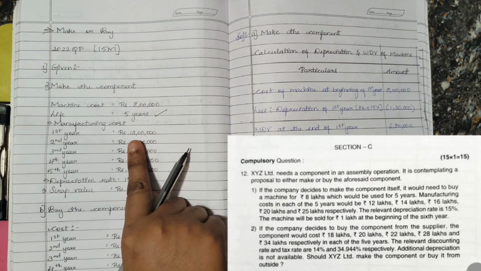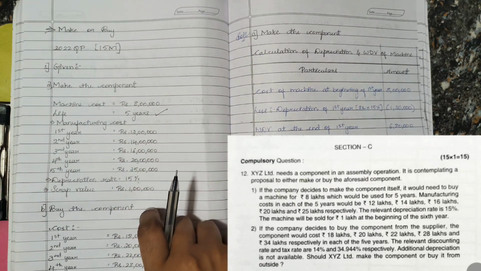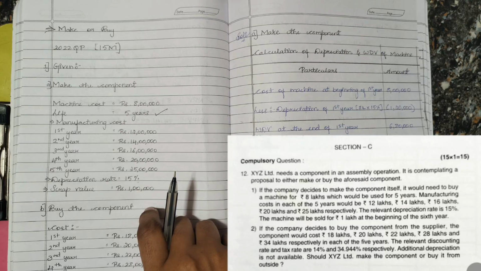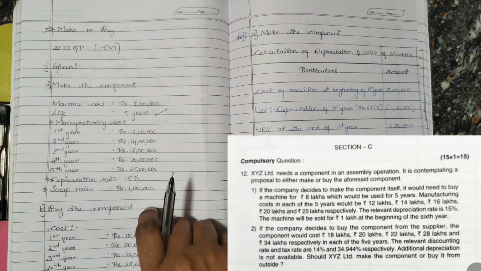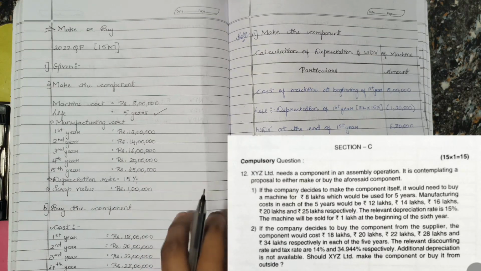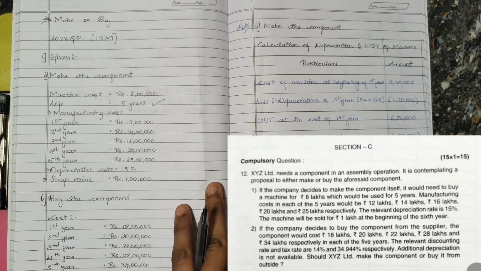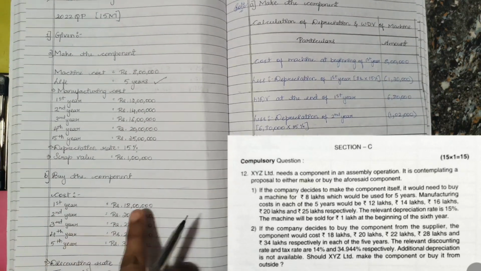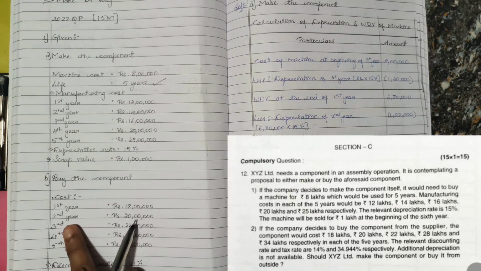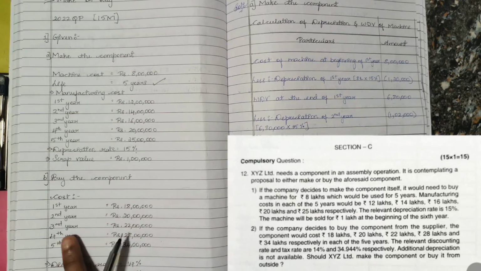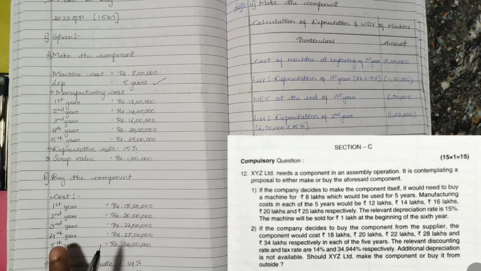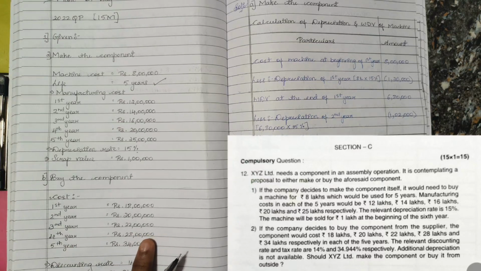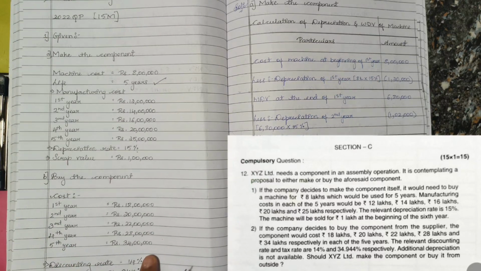Next, the information is given about buying the component. Let me read it out. If the company decides to buy the component from the supplier, the purchase cost is first year 18 lakh, second year 20 lakh, third year 22 lakh, fourth year 28 lakh, and fifth year 34 lakh.